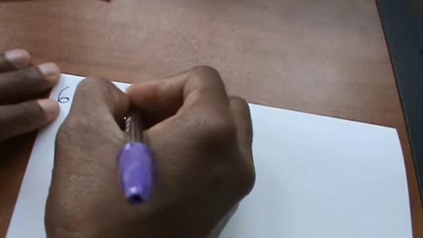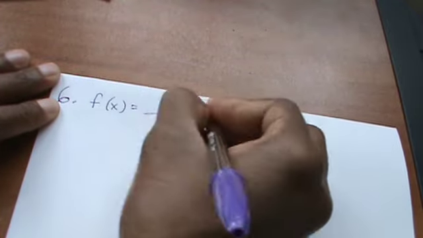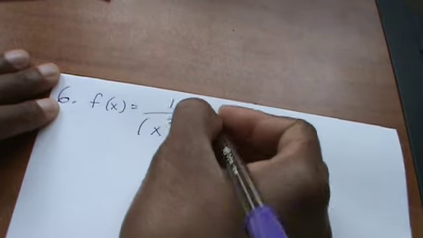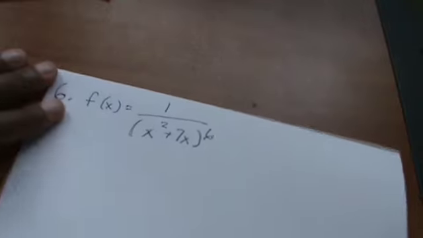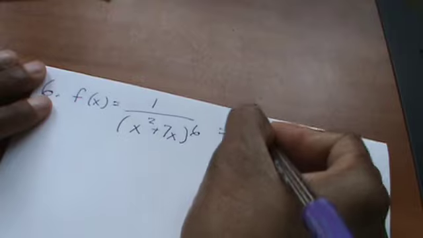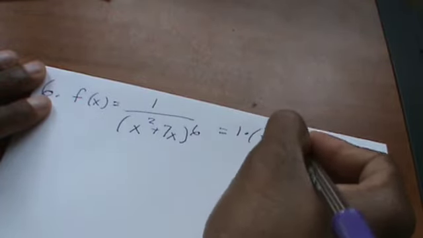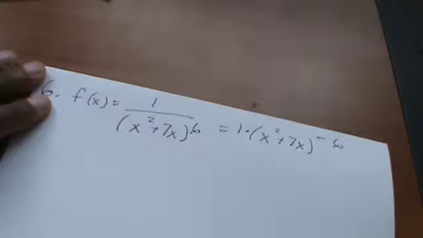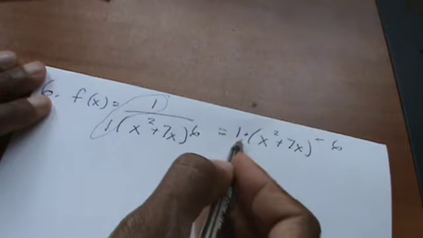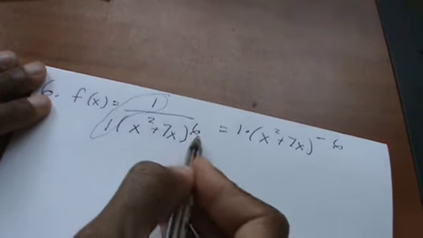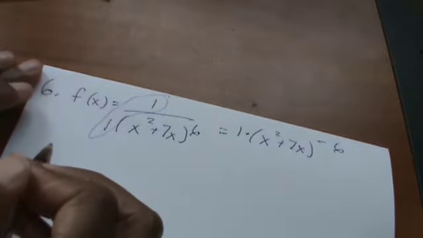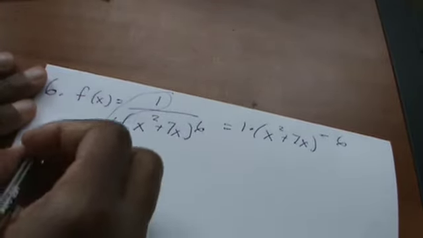F of x equals 1 divided by the quantity x squared plus 7x to the 6th power. All right, let's rewrite this as 1 times x squared plus 7x to the negative 6th power. Okay, so notice this is 1 over 1. I'm not moving the number around at all. That's what's giving me the 1. And this chunk of information was in the denominator. I'd like to bring it up so that I have something raised to a power in the numerator. All right, so now we're ready to take its derivative.